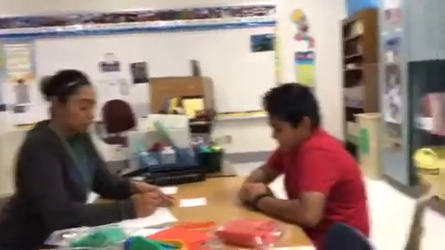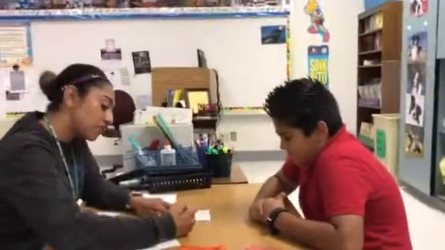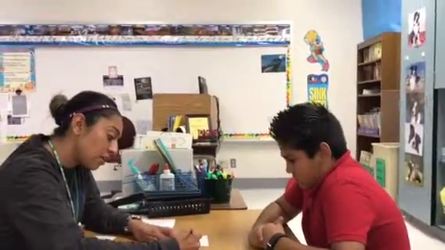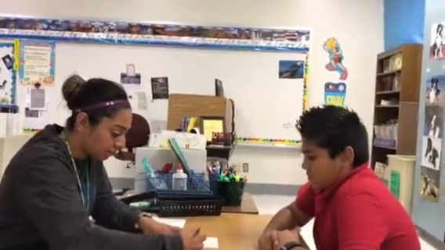So we're doing this one with one color. So we're going to have to shade in 3 tenths, right? Yes. This is 3 tenths.